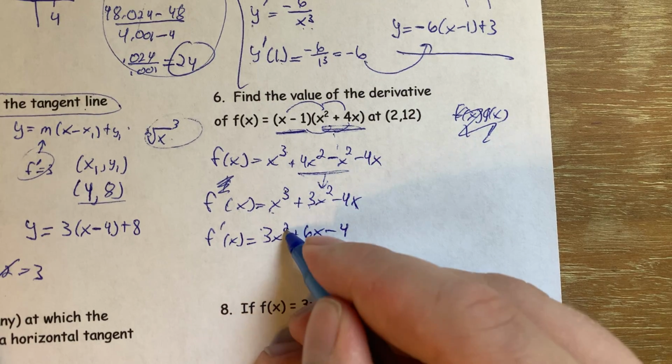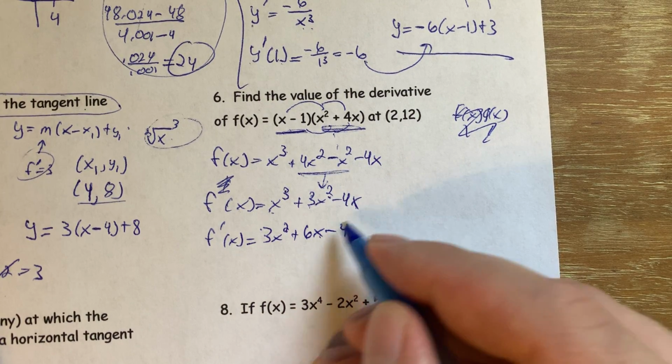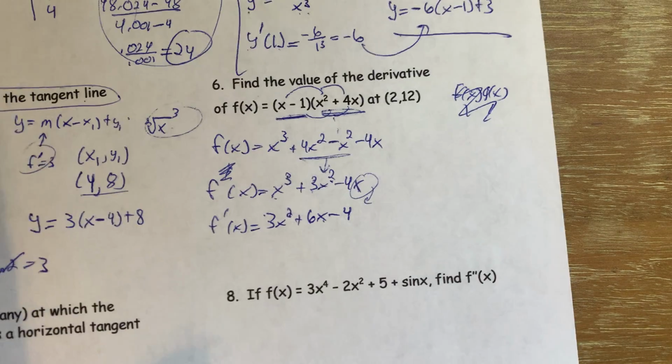We multiply by the power, lower the power by 1. Multiply by the power, lower the power by 1. Remember that the derivative of x is just 1. Okay.